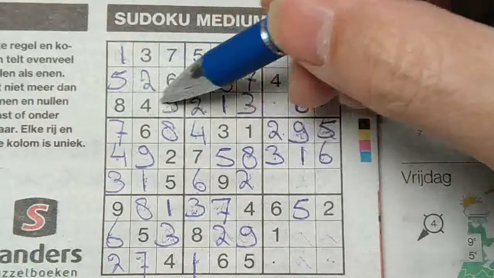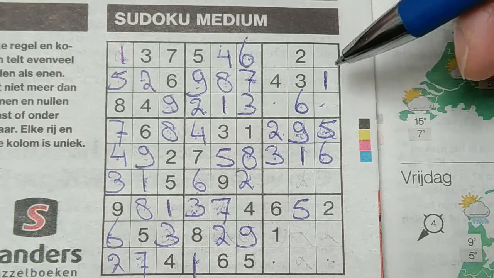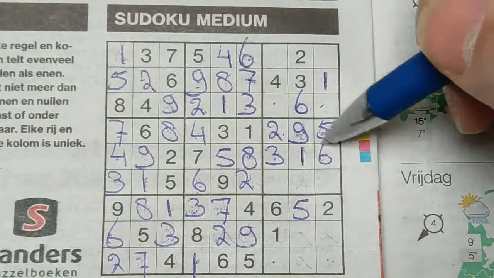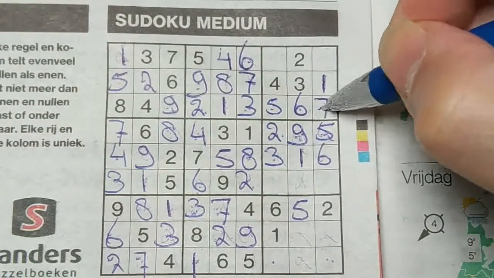2 missing numbers in the third row for the numbers 5 and 7. We have a 5 here, so no 5 there. 5 should be here, and the 7 goes there.